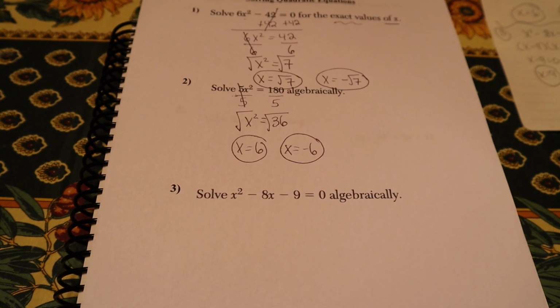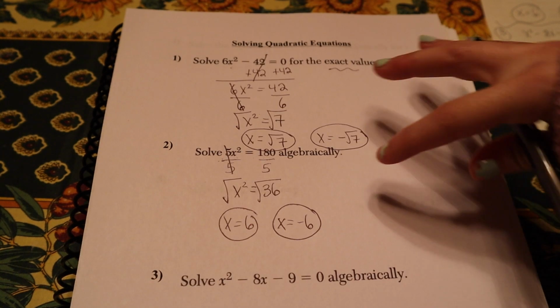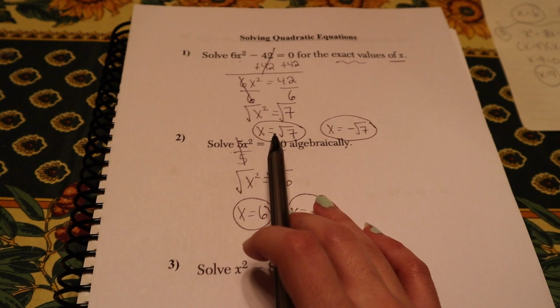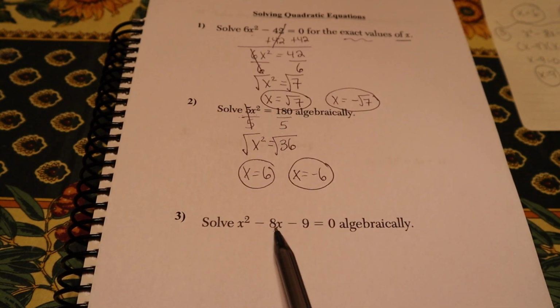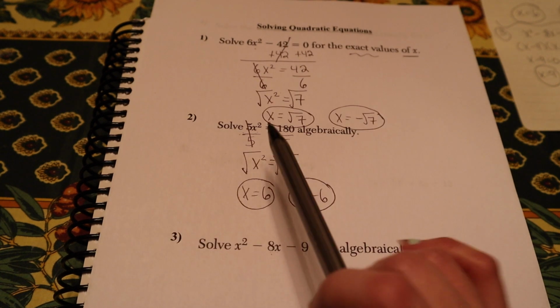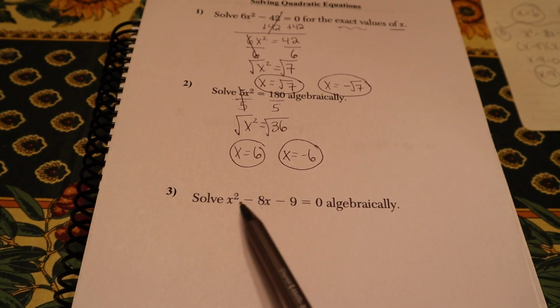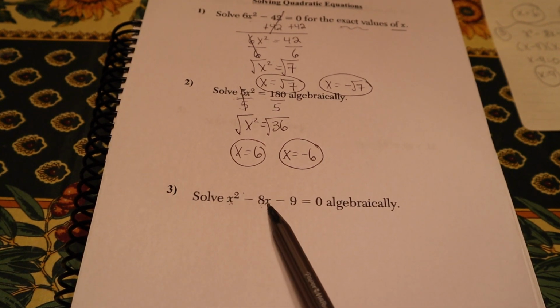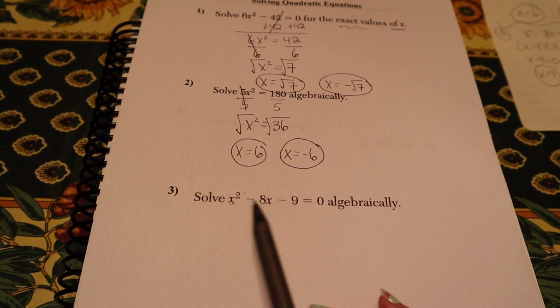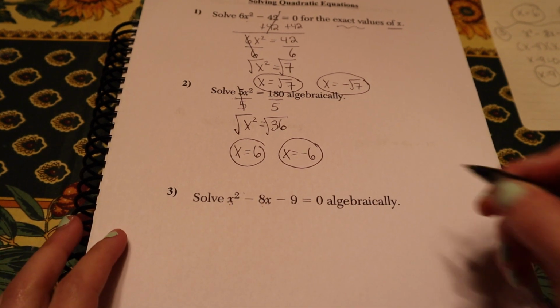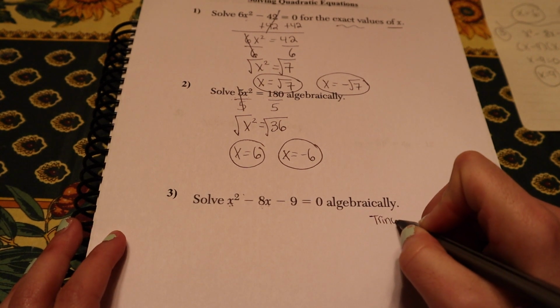Solve x squared minus 8x minus 9 equals 0 algebraically. So for this problem, it's slightly different than the other two because this is a trinomial. Since we were missing that b term, the term that just has an x with it, we were able to just get x squared alone and solve. While over here, we have an x squared term and we have an x term. These are not like terms, so we can't combine them. So the only way to solve an equation that has a trinomial is by factoring.